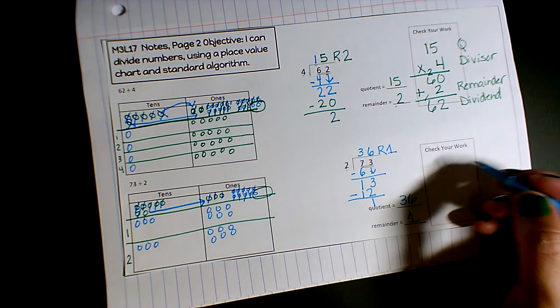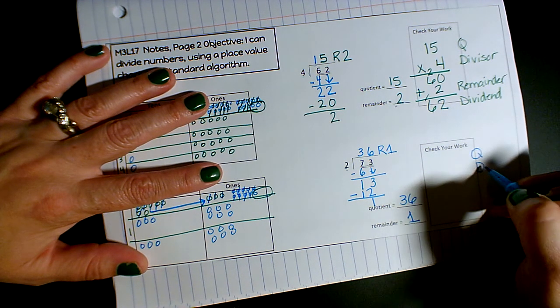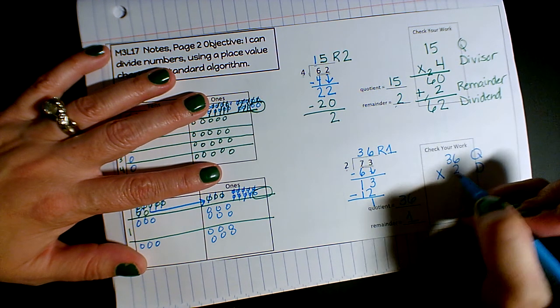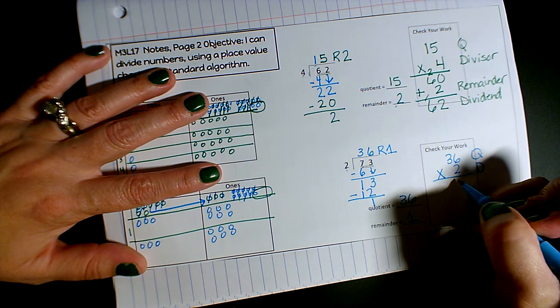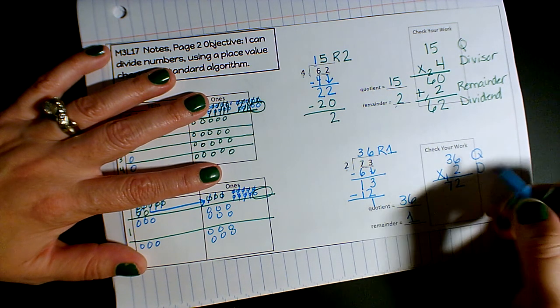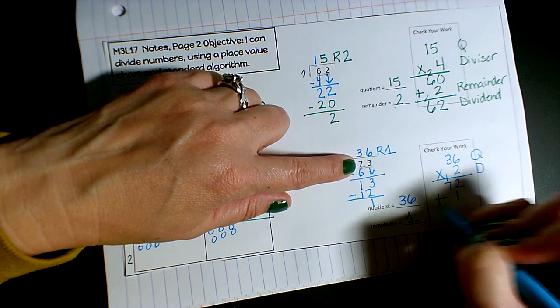Okay, so now we're going to come over here and check our work. We're going to take our quotient times our divisor. Okay, so 36 times 2. Okay, 2 times 6 is 12. Carry that 1. 2 times 3 is 6, plus 1 more is 7. Did I get 73 yet? Nope, I forgot to add that remainder.